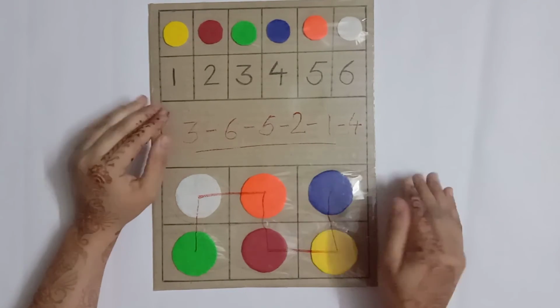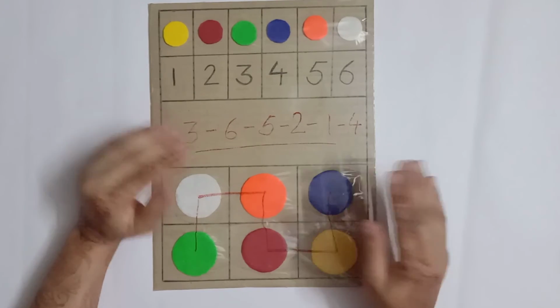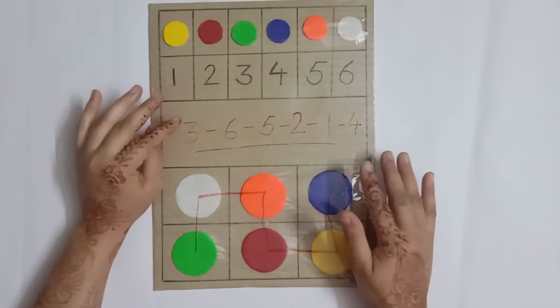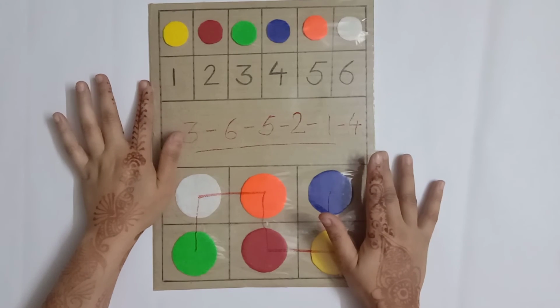So this is a perfect activity for the concentration of the child, for hand and eye coordination, and a wonderful activity for coding purposes, right?